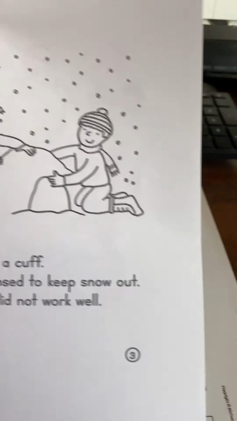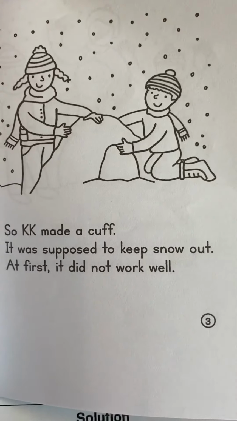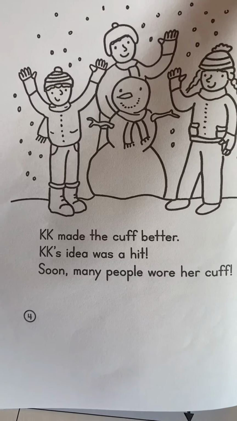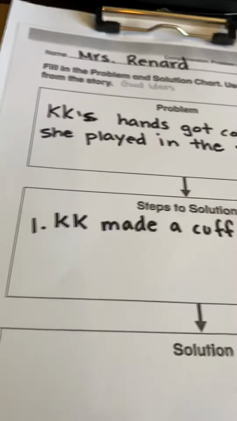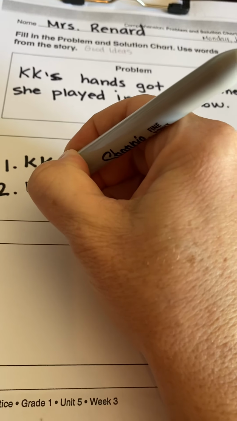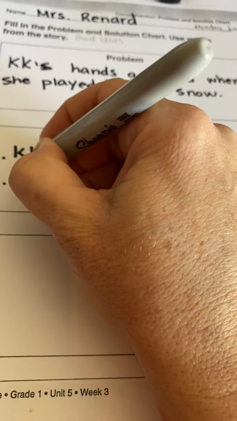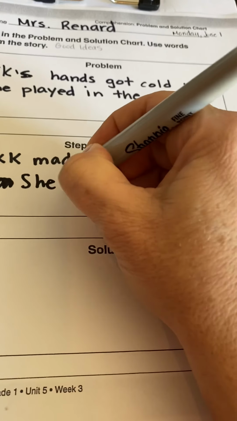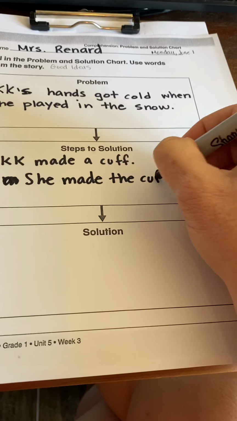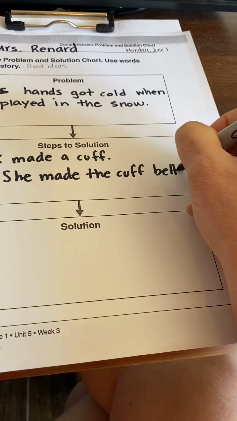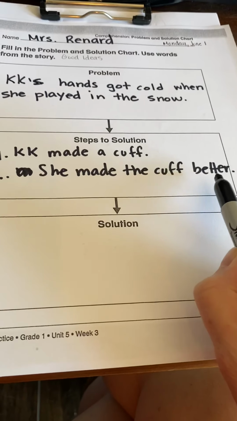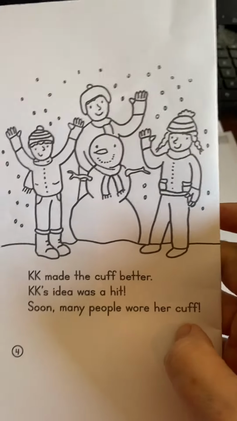Then what happened? So KK made a cuff. It was supposed to keep snow out. At first, it didn't work well. So KK made the cuff better. So when it didn't work well, the next step was she didn't quit. She went back to the drawing board and she made the cuff better. So the first step was KK made a cuff and then it didn't work. So she made the cuff better was the second step.